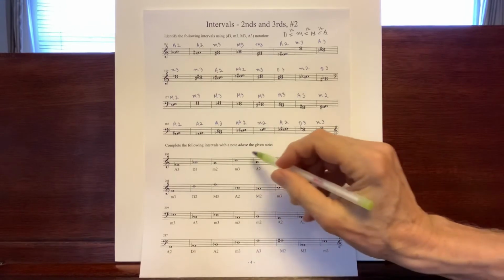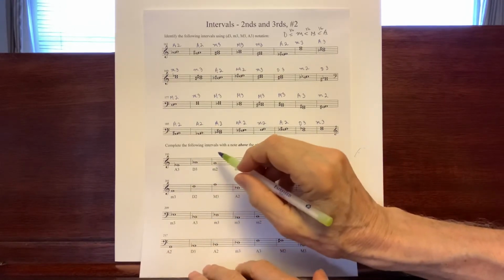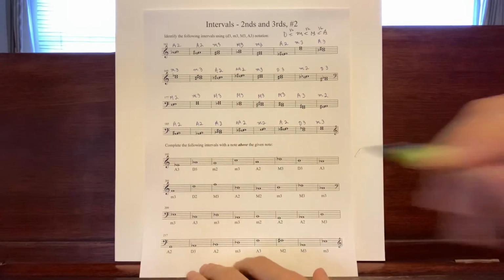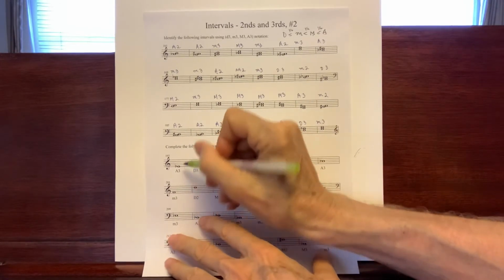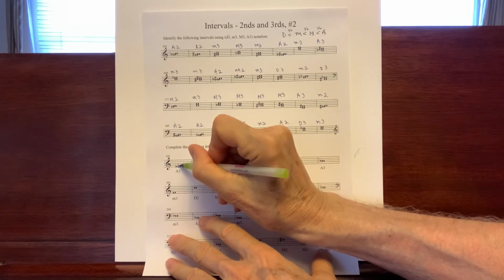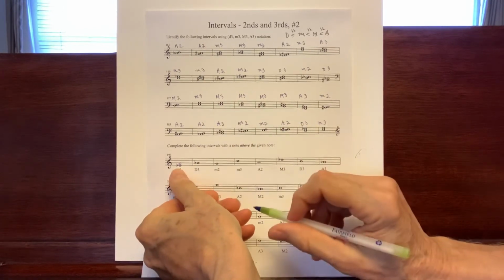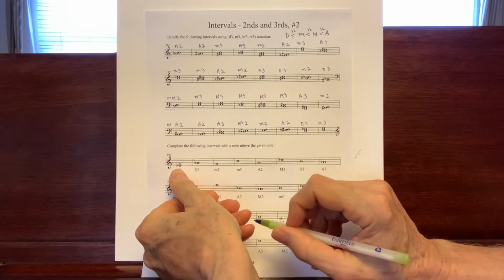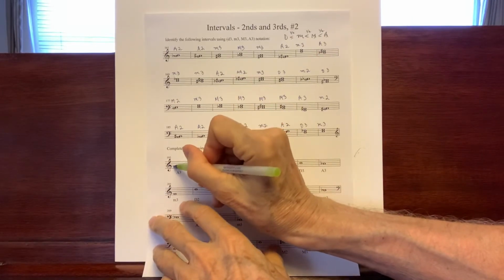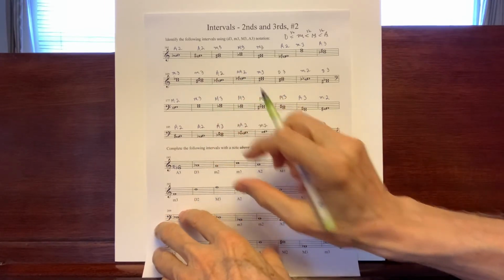All right, moving on to the second section. Complete the following intervals with a note above the given note. So we want an augmented third above an E flat, so we immediately write in a G. Well, what do we know about what we have right here? E flat to G is a major third. I need an augmented third, so I sharp the top G, making the interval wider.